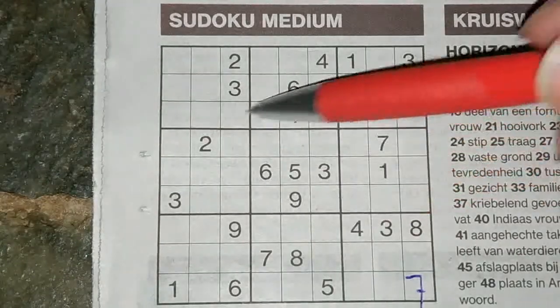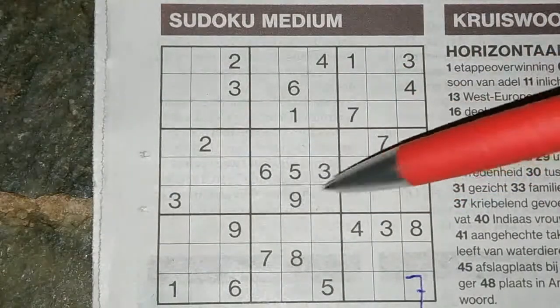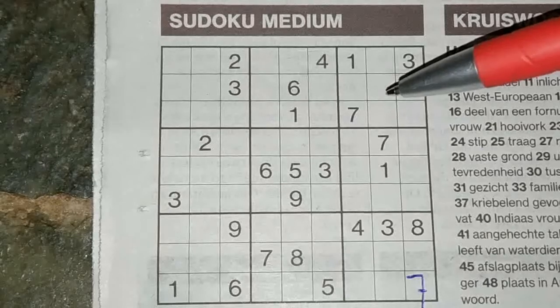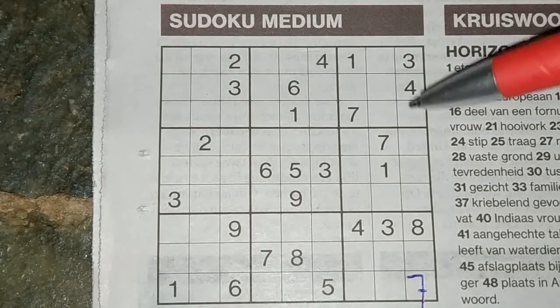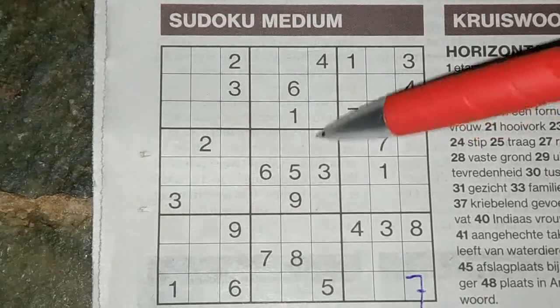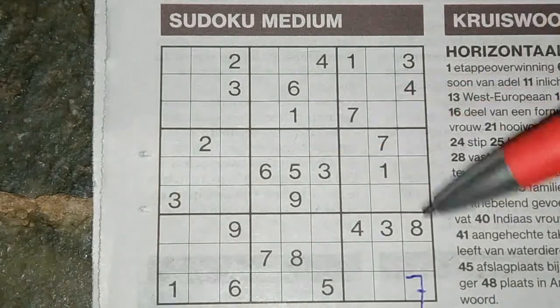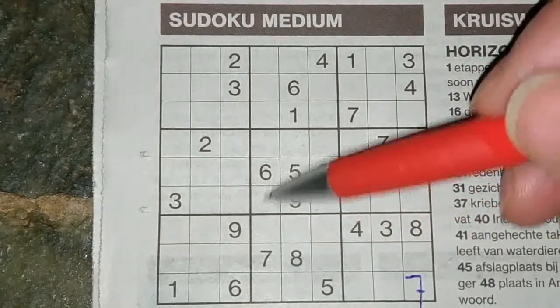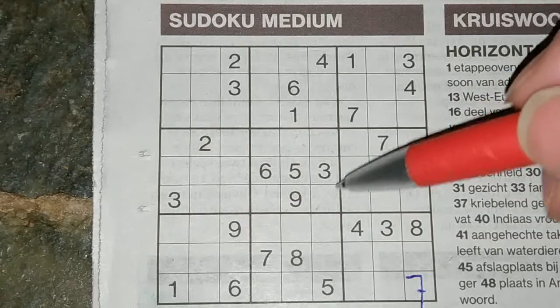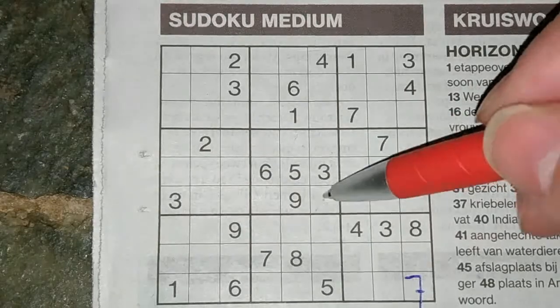This big square: 1, 2, 3, 4, 5 missing numbers. One of the missing numbers is a 7. I see here a 7, so no 7 in these 3 boxes. I see there a 7, so no 7 in these 2 boxes. 1 box left for the 7, should be this one.